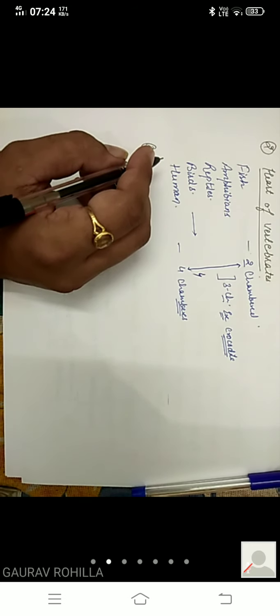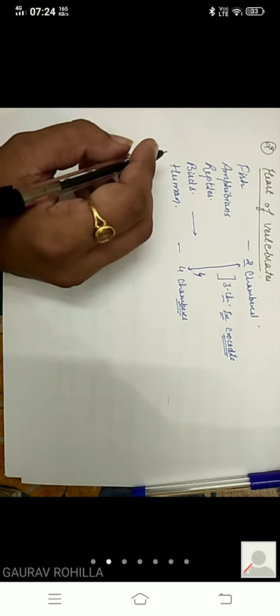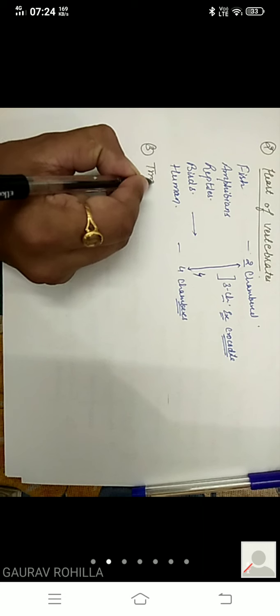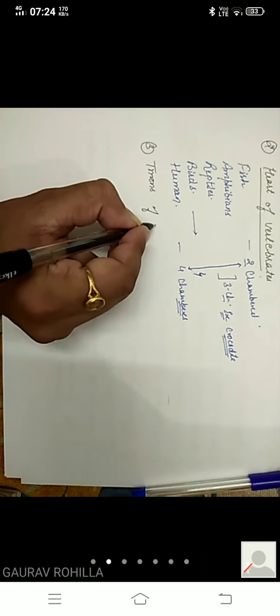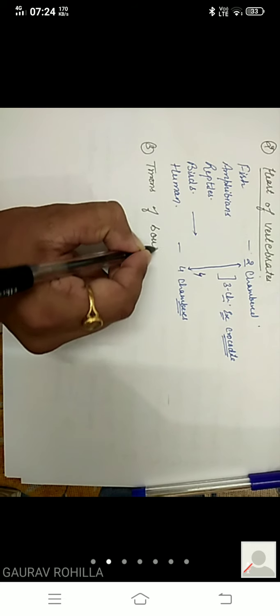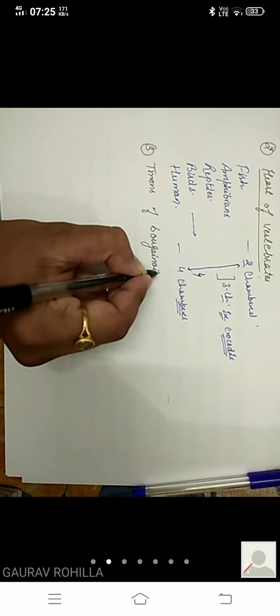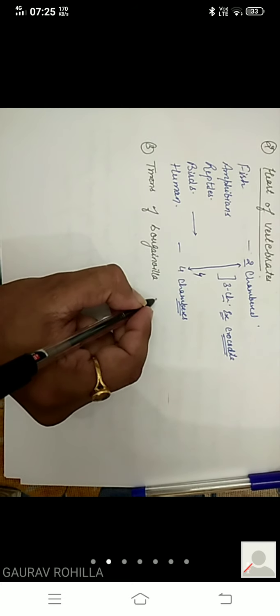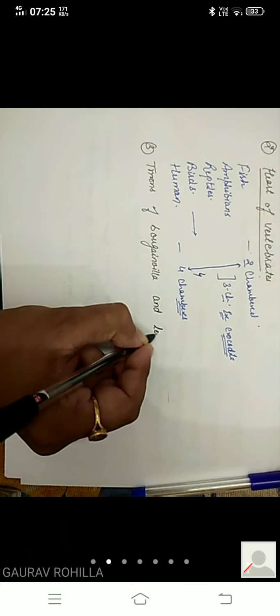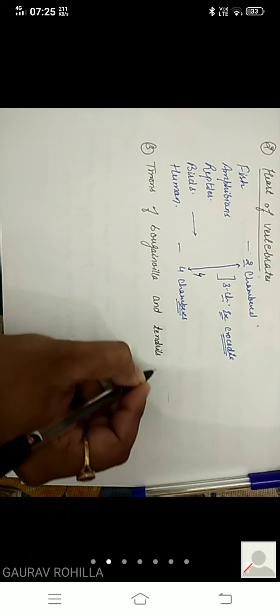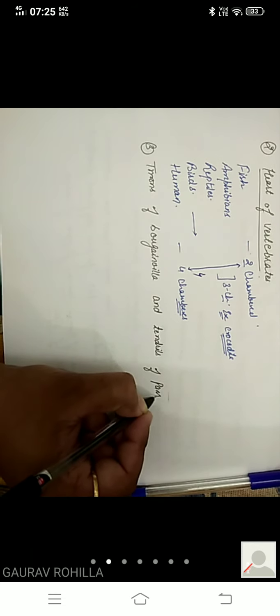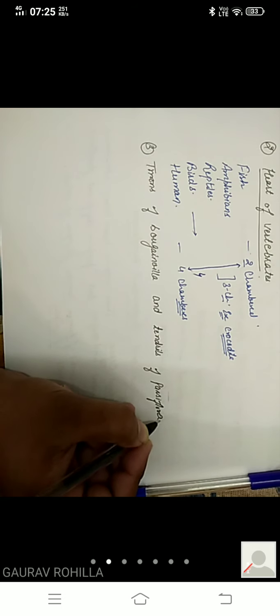Next is thorns of a plant, bougainvillea, and tendrils of passiflora. It is also known as passion flower or passion plant.